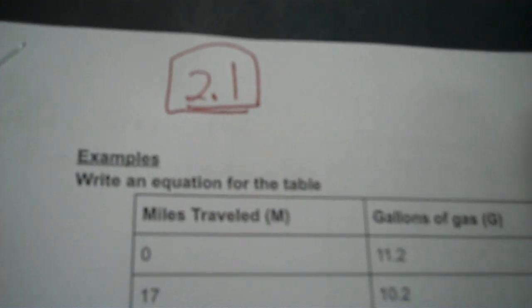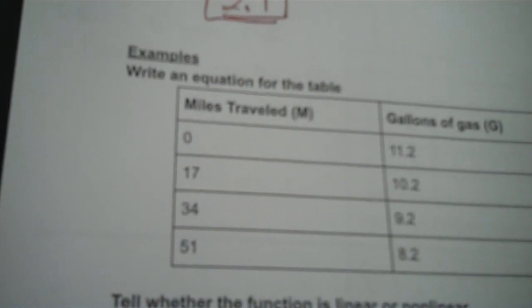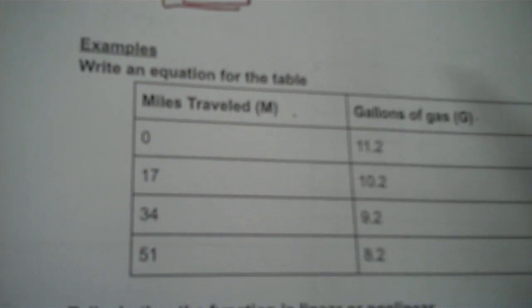Okay, we're on to Unit 2, 2-1. It's all about graphs and functions and things like that. Got a lot of different types of problems in this packet. None of them take very long to do, okay? So we see this table for miles traveled in gallons. We need to write an equation for the table.